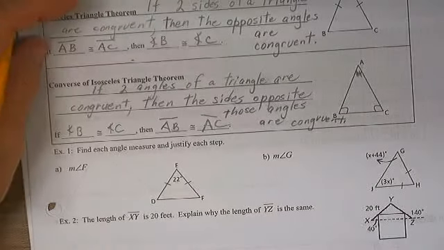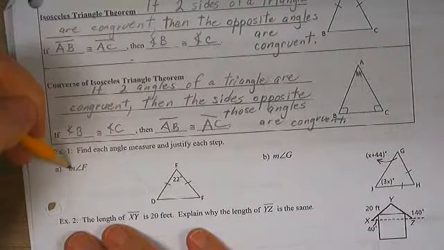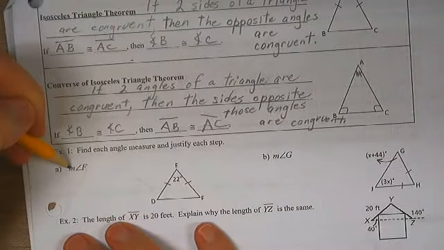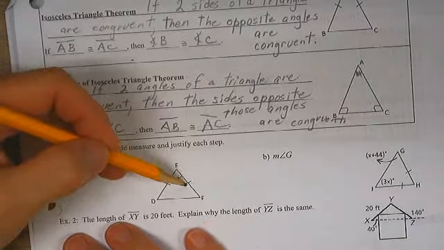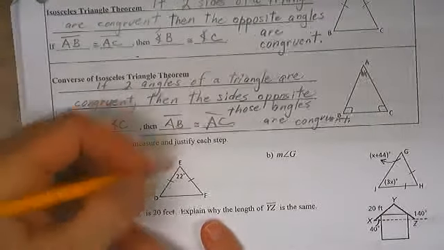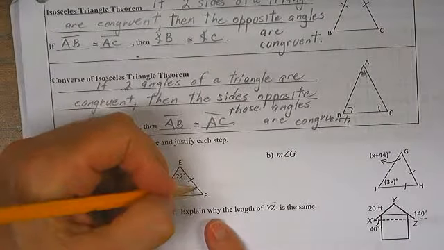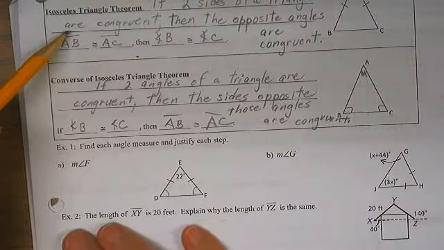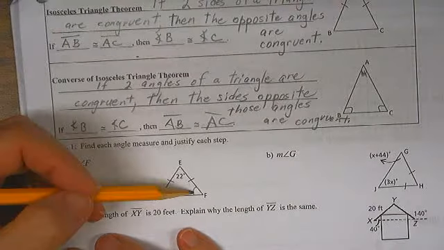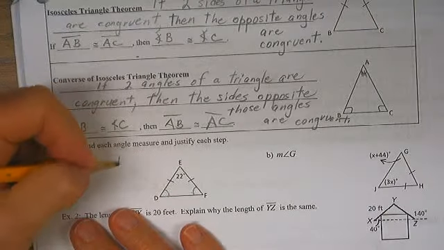How do we apply this to real problems? Find the measure of angle F. Well, this side is congruent to this side, so this angle has to be equal to that angle by the isosceles triangle theorem. We know the three angles add up to 180 degrees.